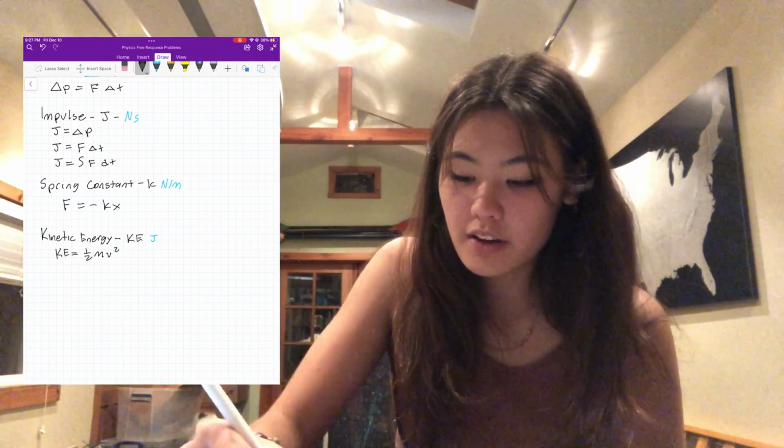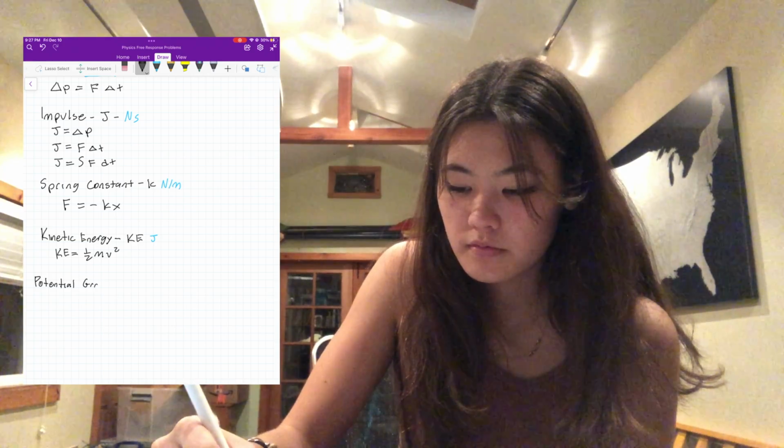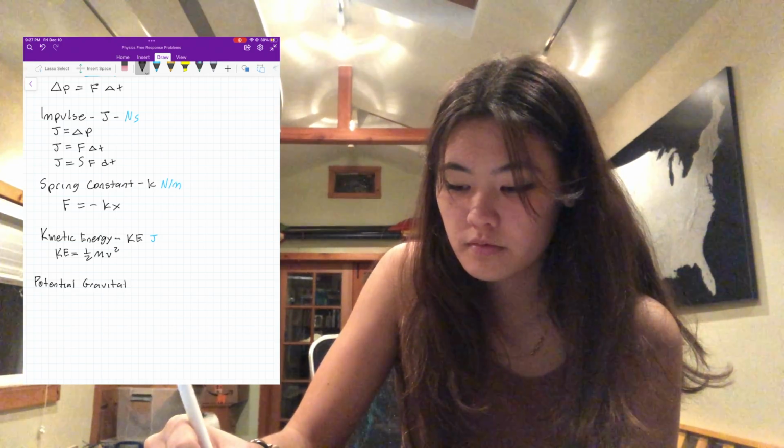And then moving on to potential energy, first let's talk about gravitational potential energy. And that is given as, we'll use PE with a subscript G, and its units are also J, or joules.